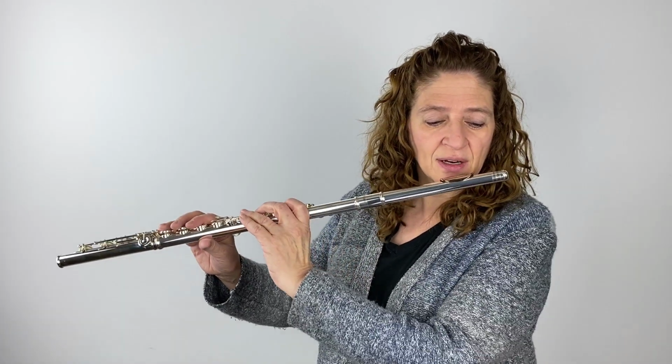What I'm talking about going flat is the ends of a long phrase or the end of something, the slow movement. It doesn't have to be a slow movement, it can be a fast movement, but oftentimes at the end of that, the note goes flat. So I'll demonstrate that a little bit here.